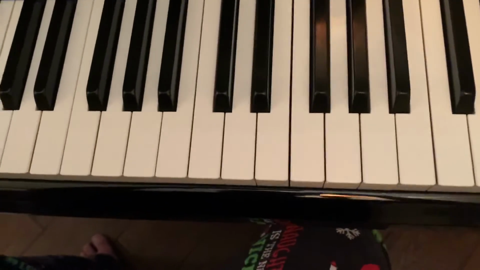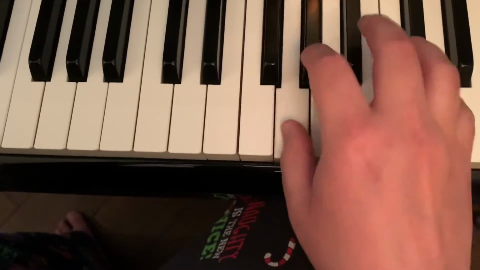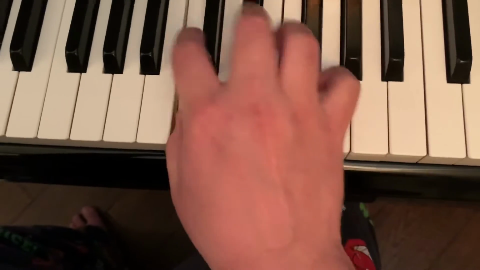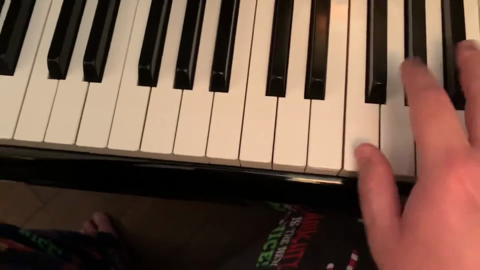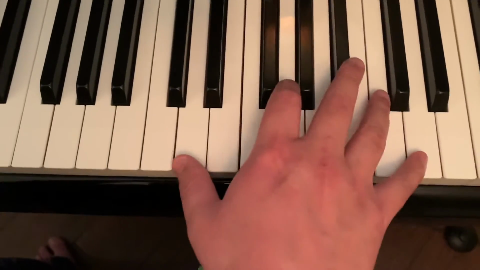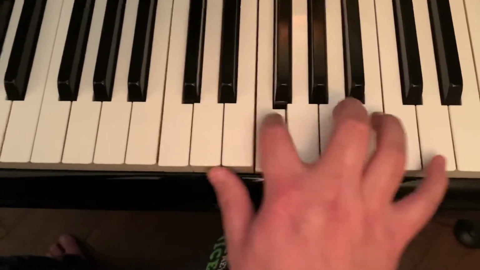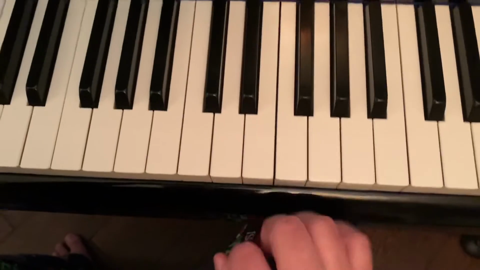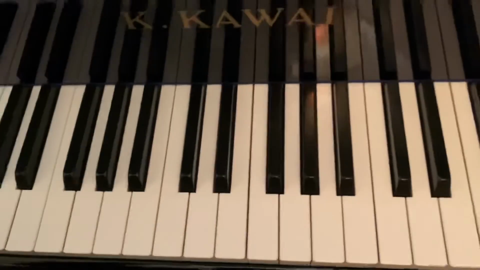Yeah, so something like that, where I can kind of just use this little bit to make up my own nonsense. And this is really, really simple. It's a really simple execution of that idea, and I wish I could play both at the same time.